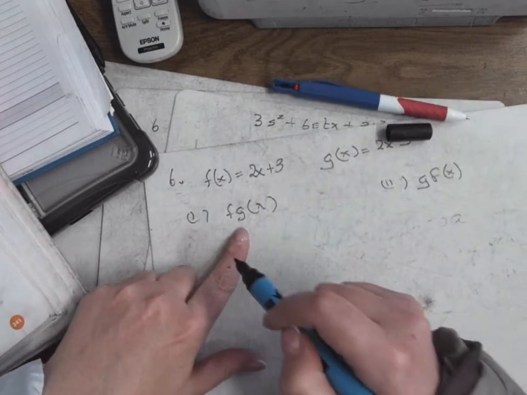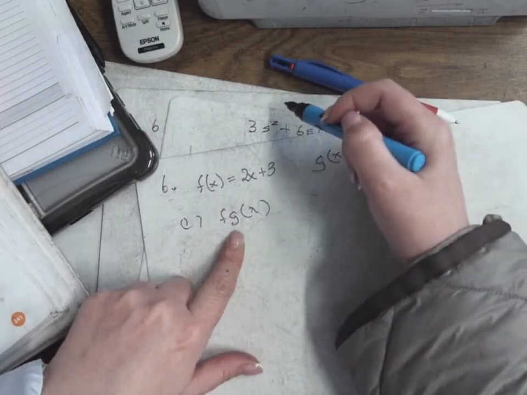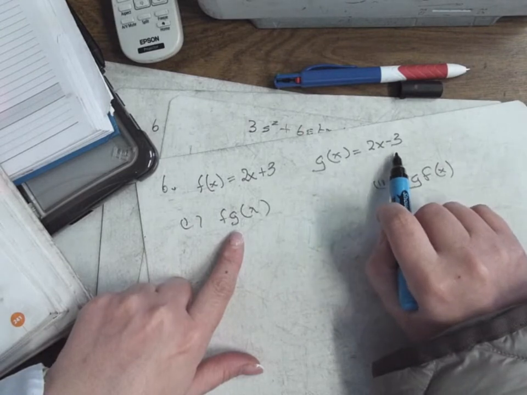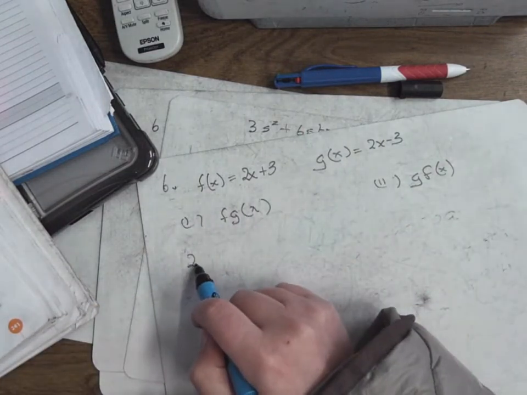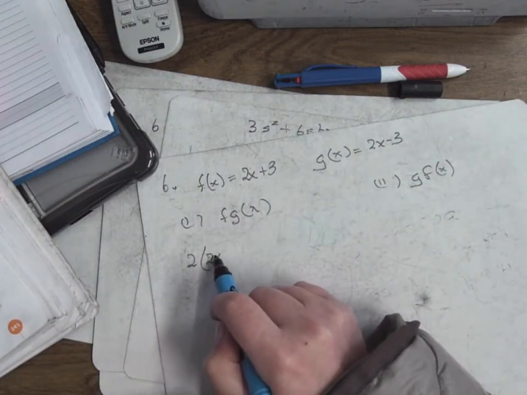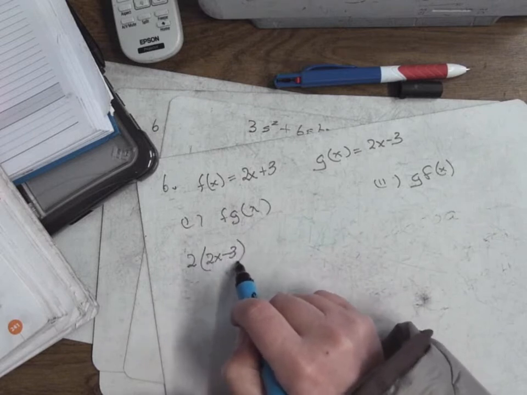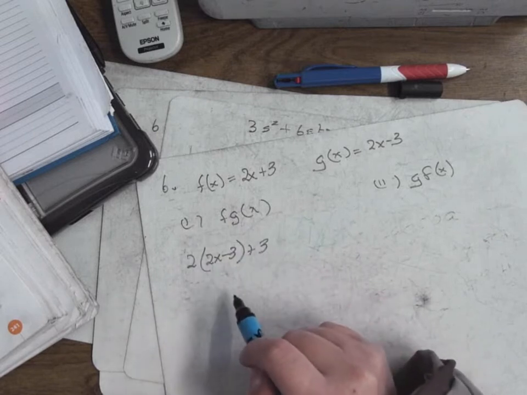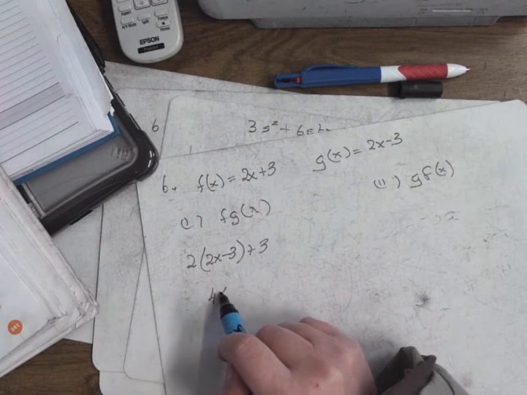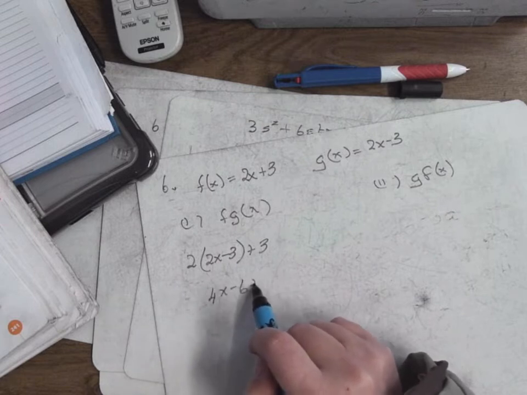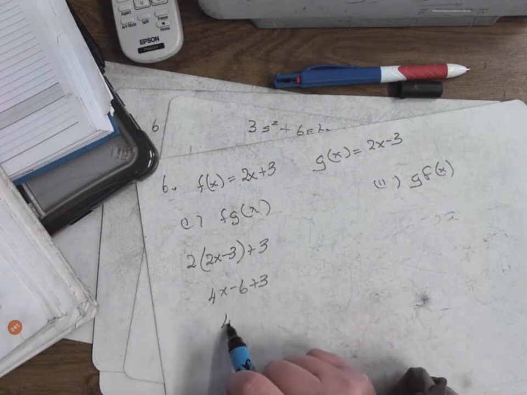Okay, so do g of x first, so that means my answer to the first bit is 2x minus 3, and then stick that into f, so it's 2 times 2x minus 3 plus 3. Is that okay? Multiplying out, that's 4x minus 6 plus 3, which is 4x minus 3.